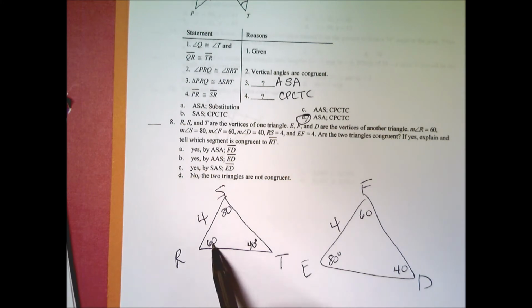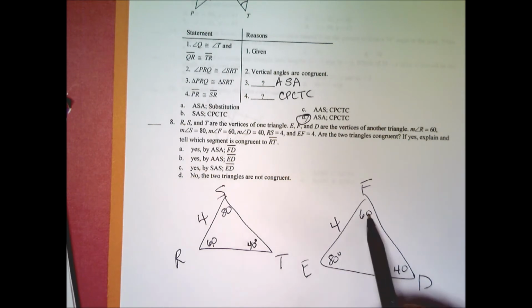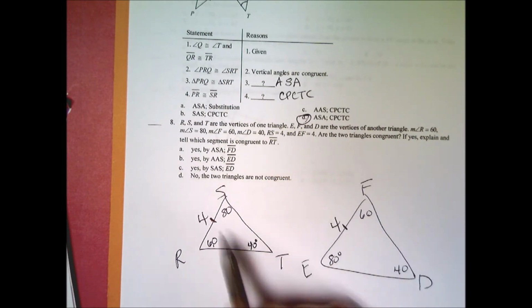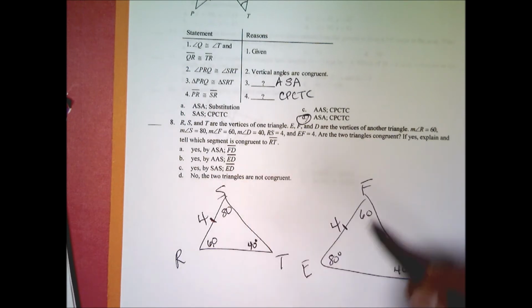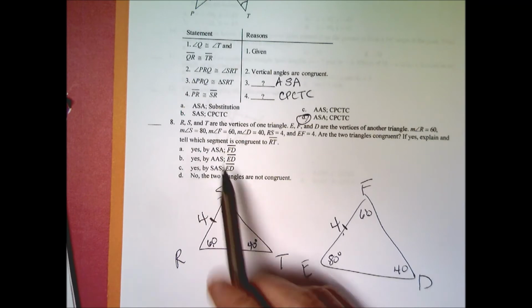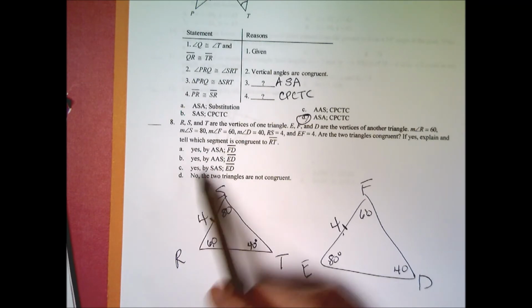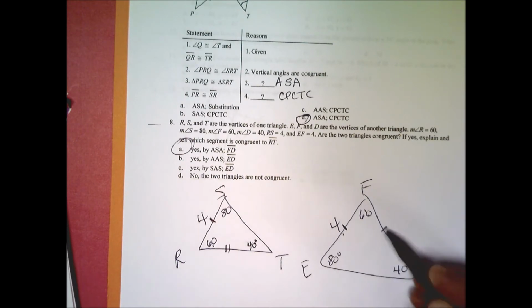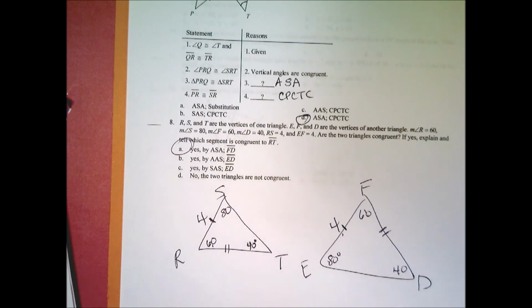I have a 60 and a 60. And between there I have these that are both 4, and then I have an 80. So I have yes by angle, side, angle. What number are we on? 8. And so RT is the 60-40 one right here, and it's congruent to FD.